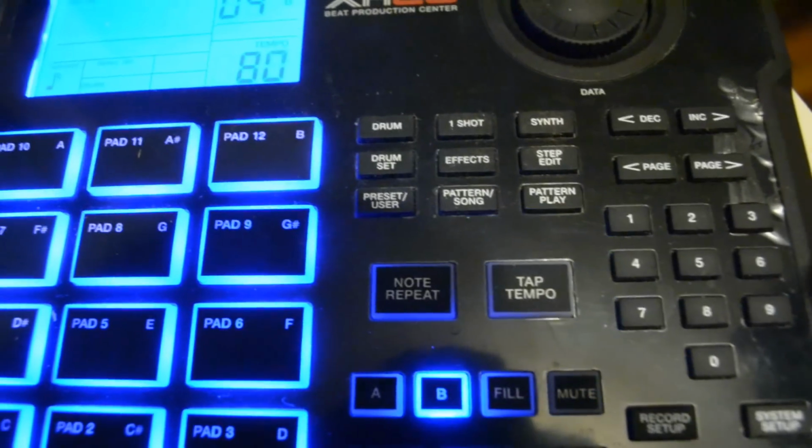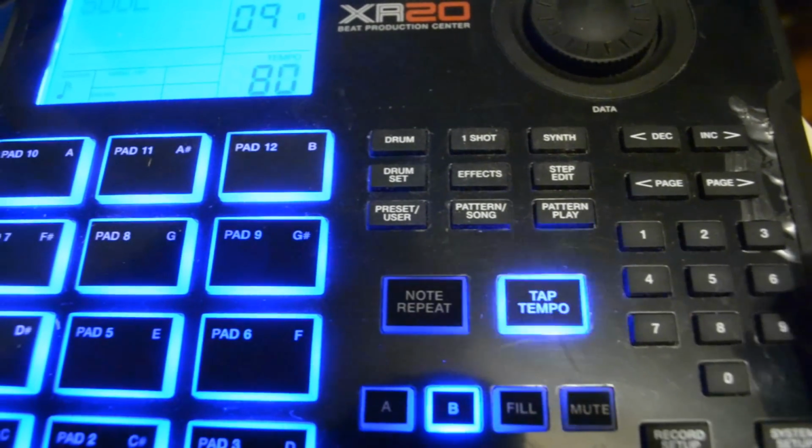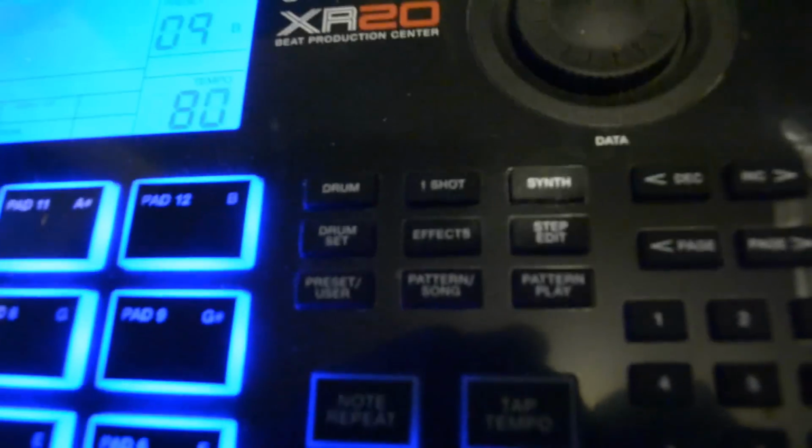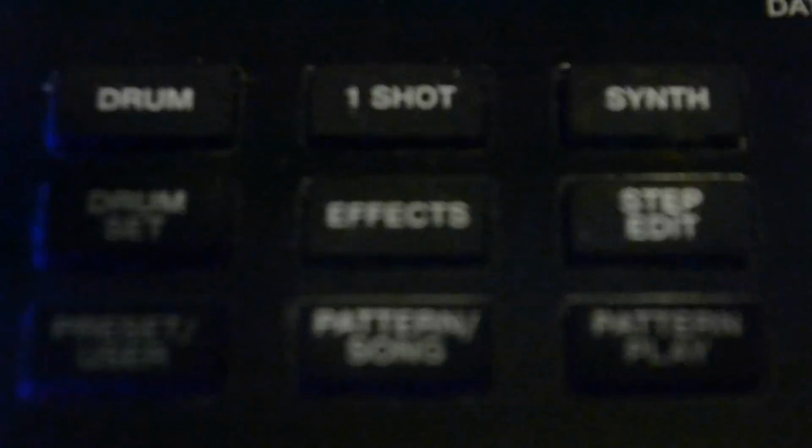All right, so now I'm gonna show you how to actually implement what I just said. First thing I'm gonna do is hit the pattern song button if this is not already in pattern mode. Mine already is in pattern mode. Yours probably was like this at the beginning, so what you might want to do is go like this. Make sure it's in pattern mode.